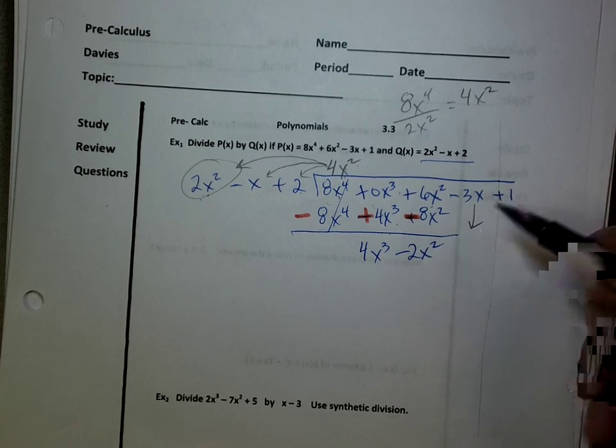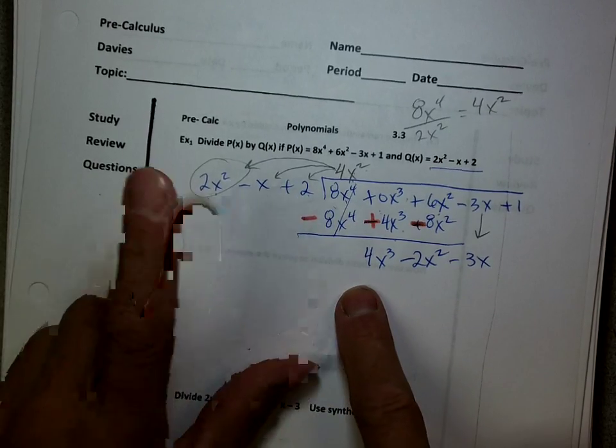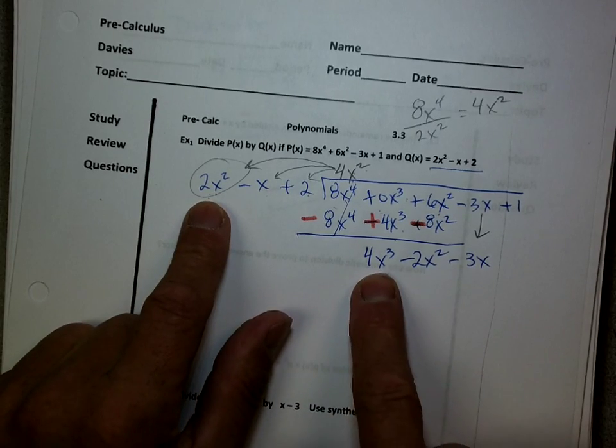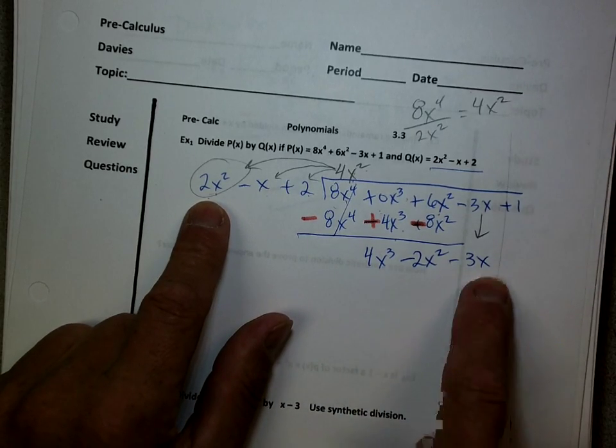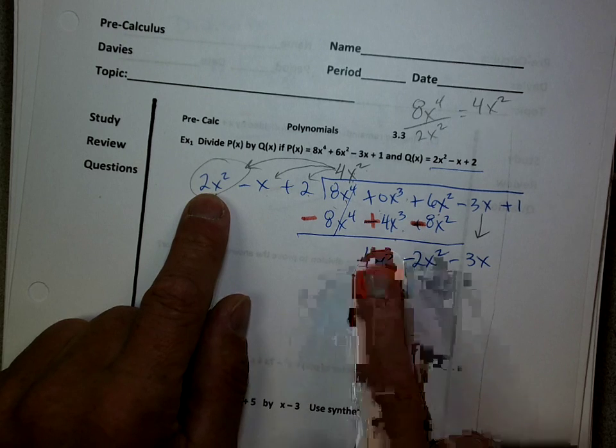Bring down the negative 3x. Now, I need to divide my 2x squared into this. 2x squared needs to be divided into 4x cubed minus 2x squared minus 3x. So I need to divide the 2x squared into this term. Again, divide the 2x squared into the first term here.